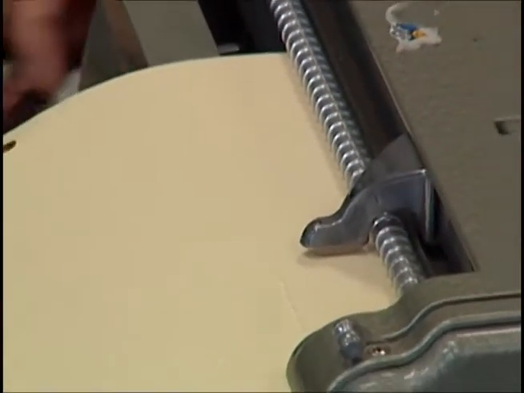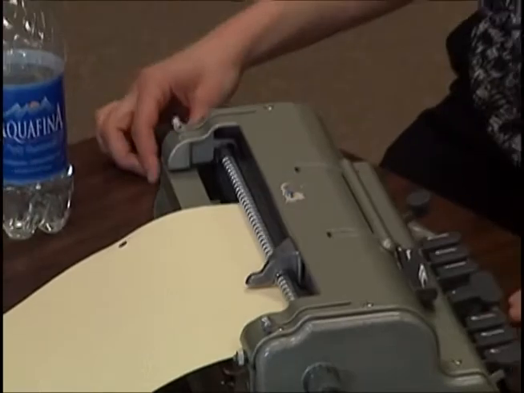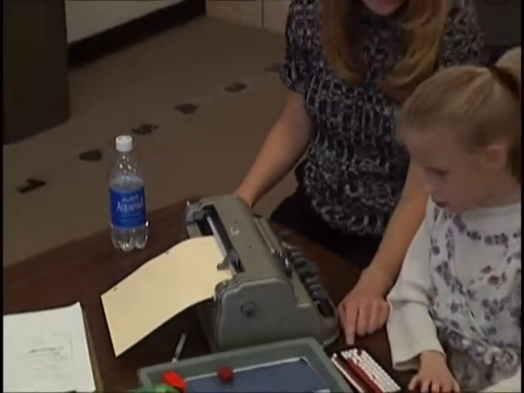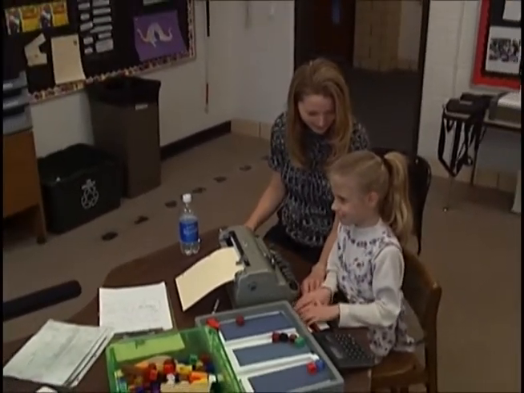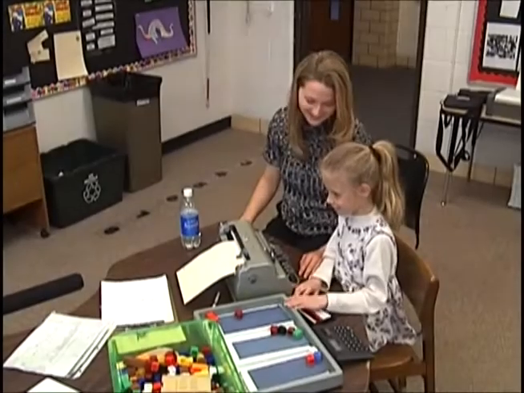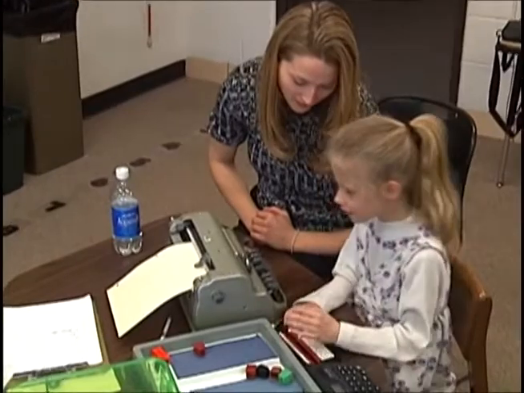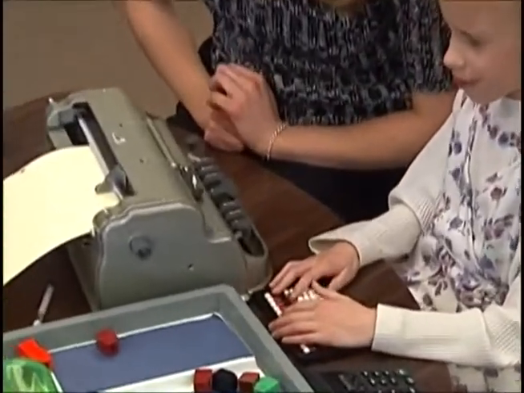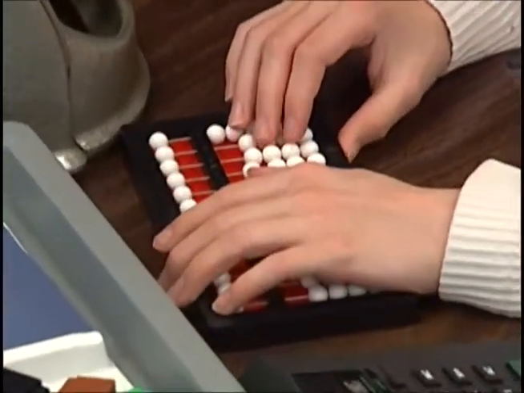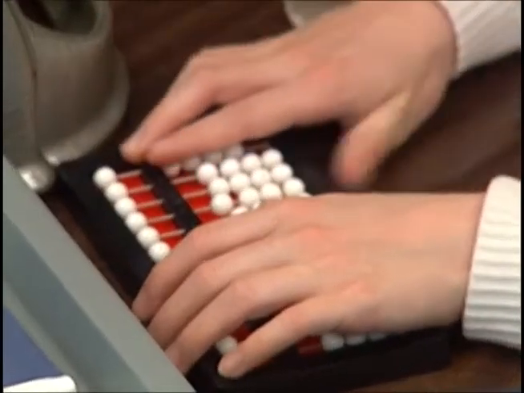This is going to be a hard one too. You might need some assistance with this one. On the Abacus first, you need to clear your number first. All right, let's go to work. You got that Abacus brain on? Yep. Okay, let's try it.